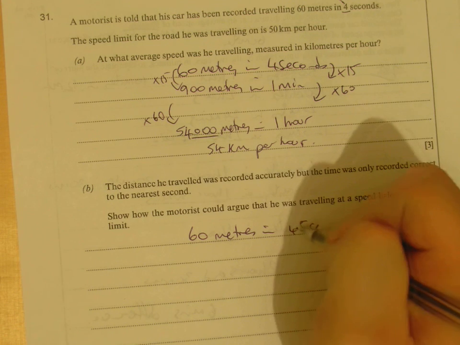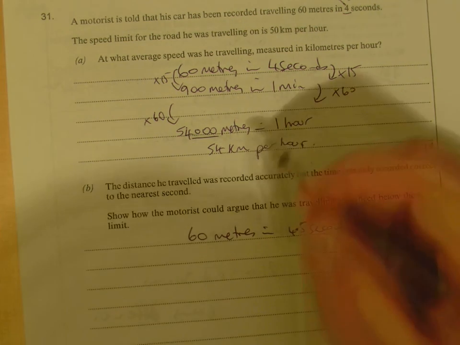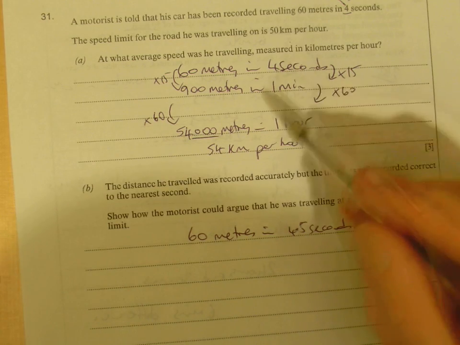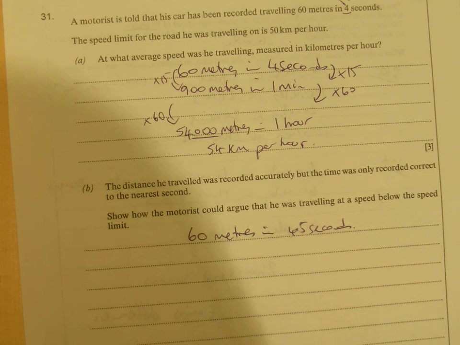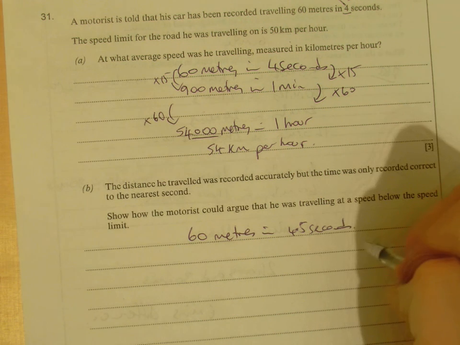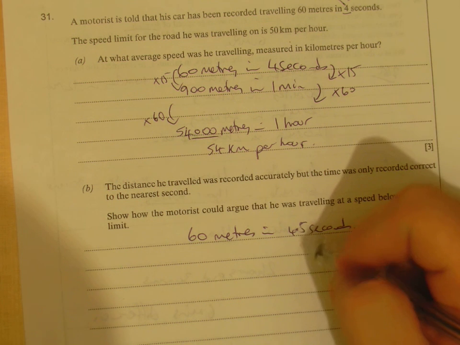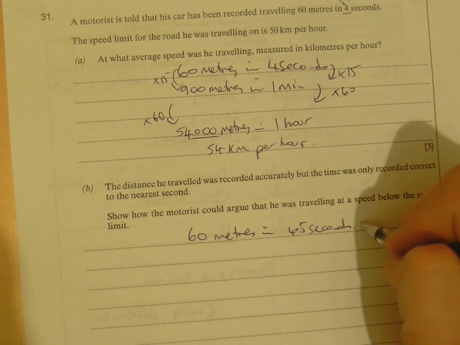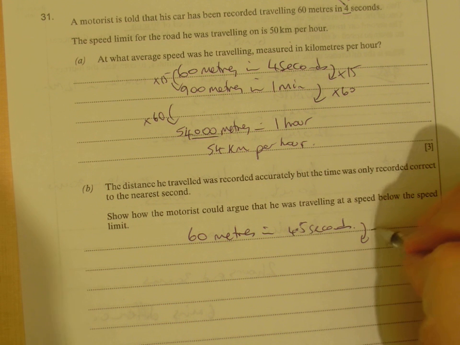Okay, now again, we could scale this up to see if that is beneath the 50 kilometres. Now 4.5, in terms of scaling that, we might need to do a little bit of thinking here. One way I would think of this is to make it a bit smaller, because I know 1.5 goes into 4.5, I could divide it by 1.5.